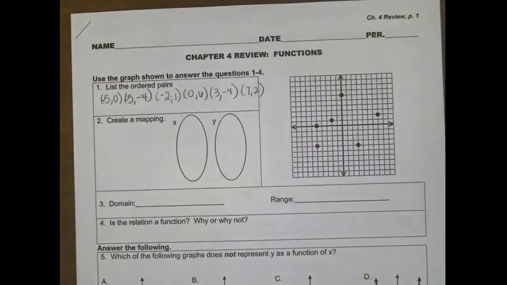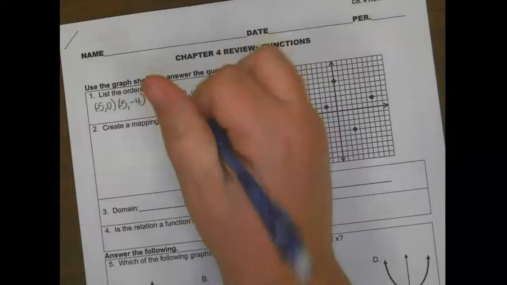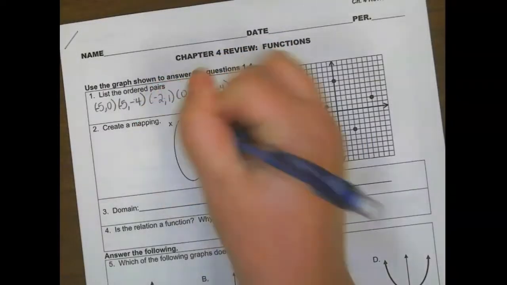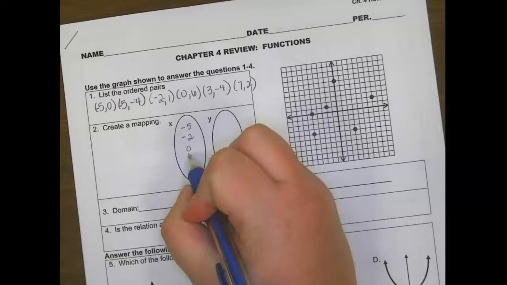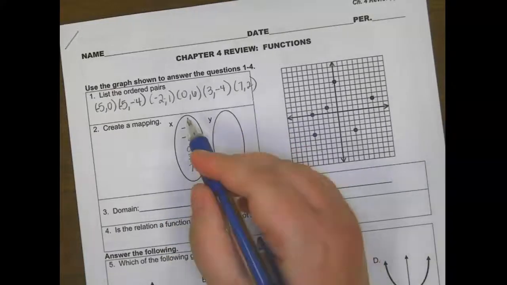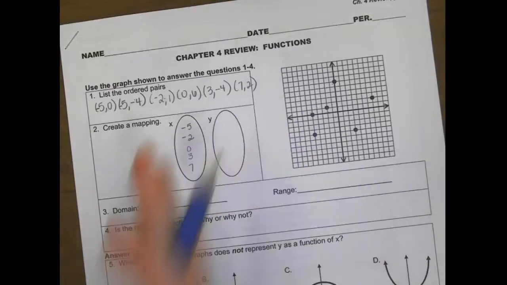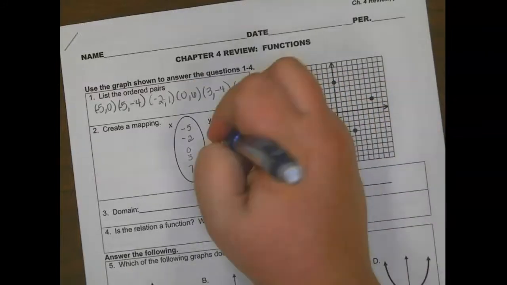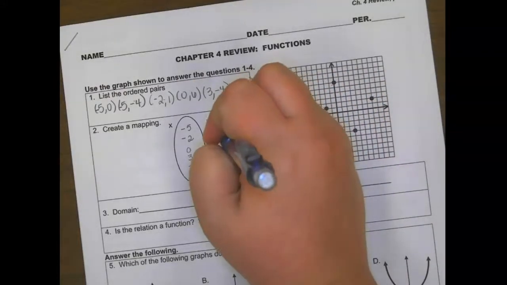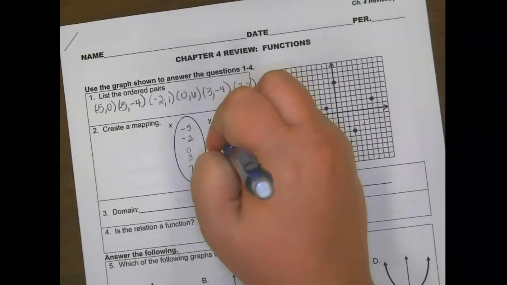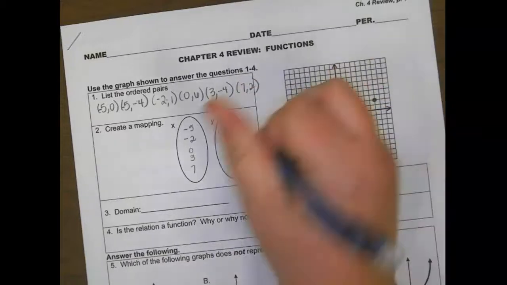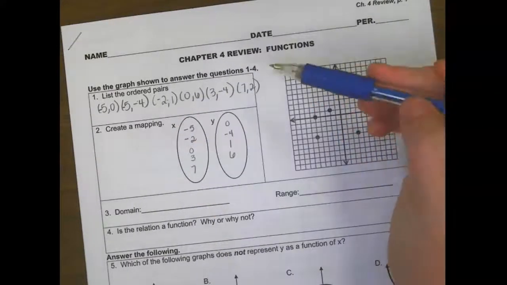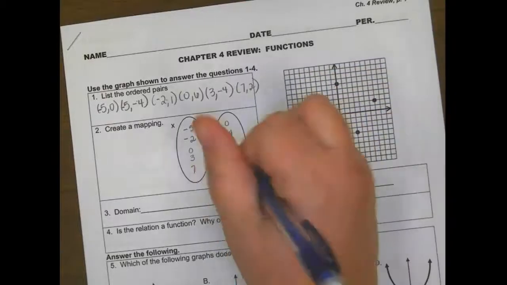Create a map. So I'm going to start with my x values. So I have a negative 5, a negative 2, 0, 3, and 7. Remember, we don't put any duplicates. This is just my domain listed out. So now I'm going to list out my range. I have a 0, a negative 4. Is that a negative 1? No, it's positive 1. 6. I have another negative 4. And then I have a 2.